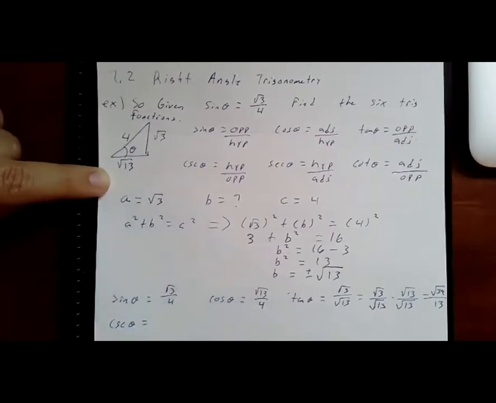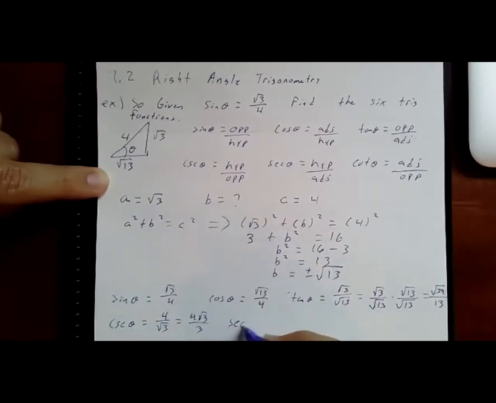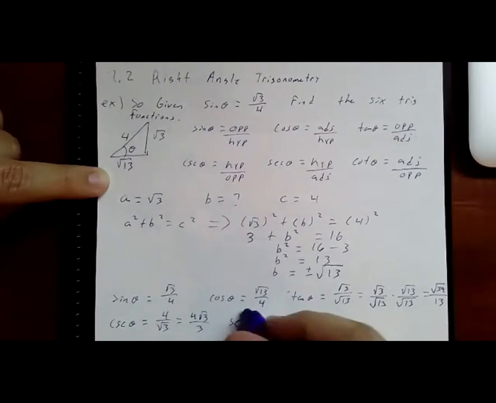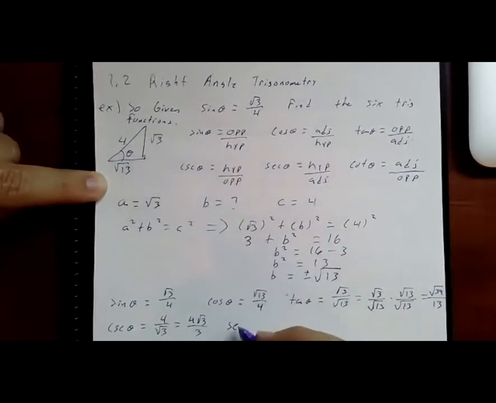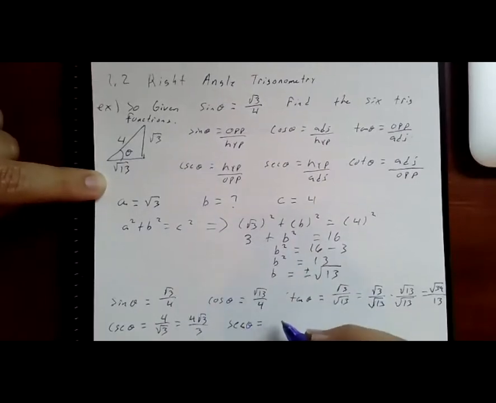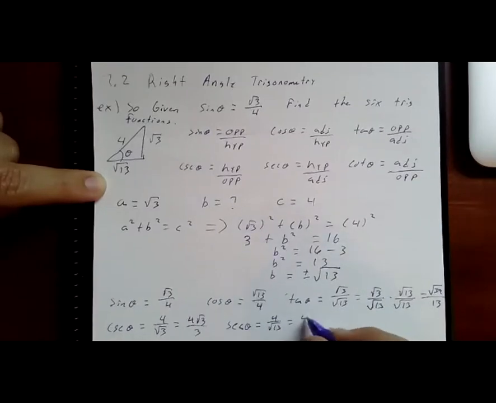Okay, so secant will be 4 over root 3, or 4 root 3 over 3, depending if they rationalize or not. Secant theta is equal to 4 over root 13, or 4 root 13 over 13.